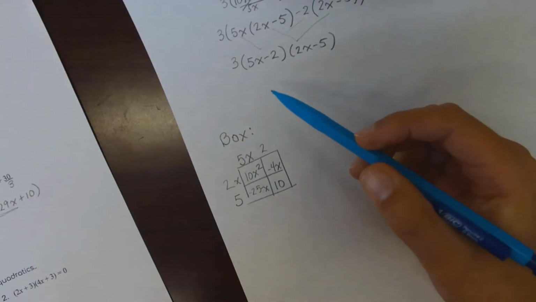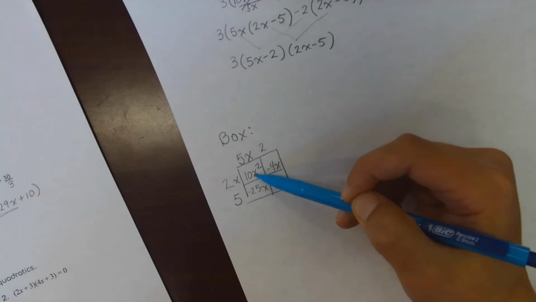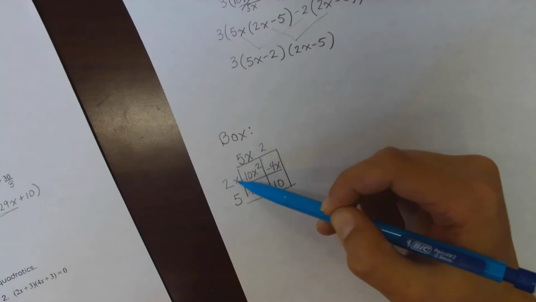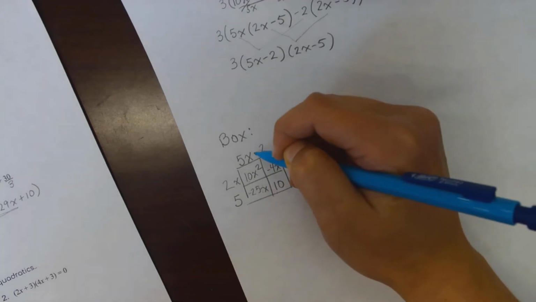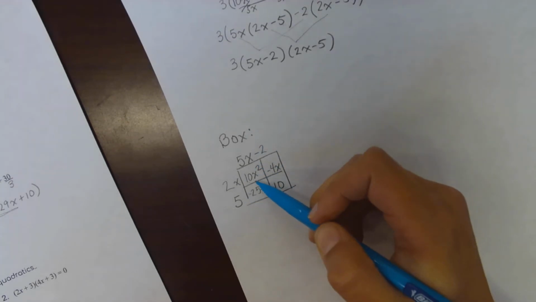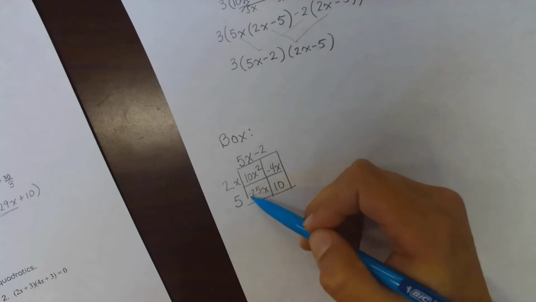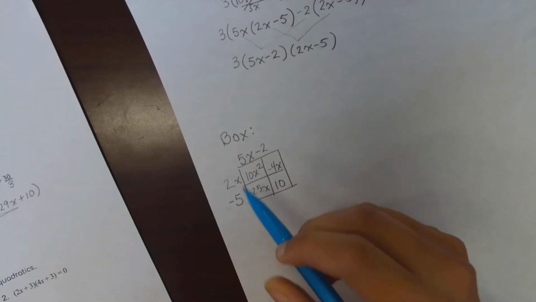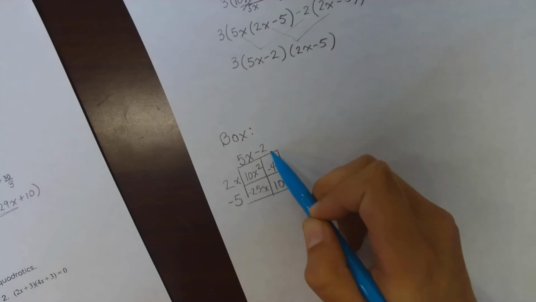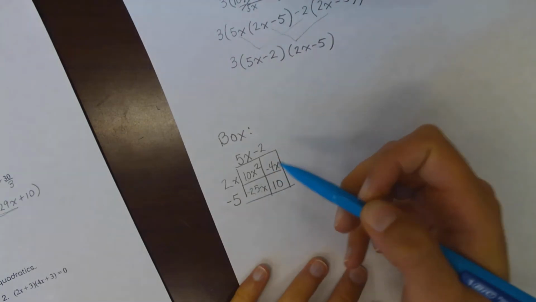Now we just have to check our signs. 5 times 2 gives me positive 10, so I know both of these will stay positive. But 2 times 2, we need it to be negative 4, so I'll make the second 2 negative. 5 times 5 would give me positive 25, so I need to make this one negative. And then now when I have negative times the negative, I get that positive 10.